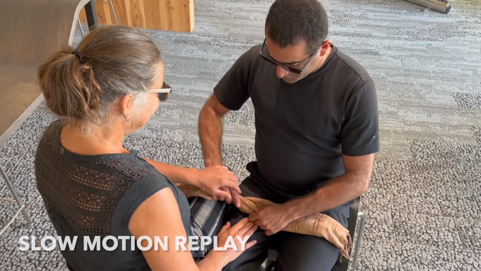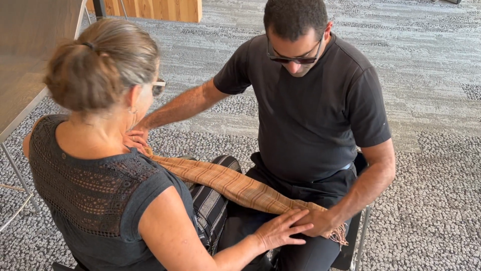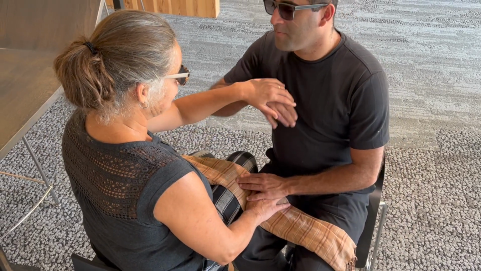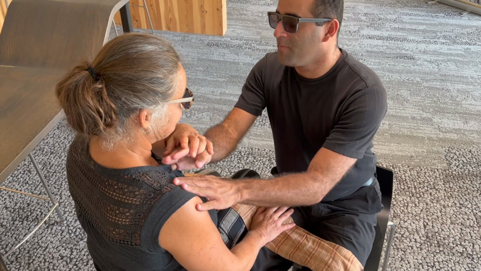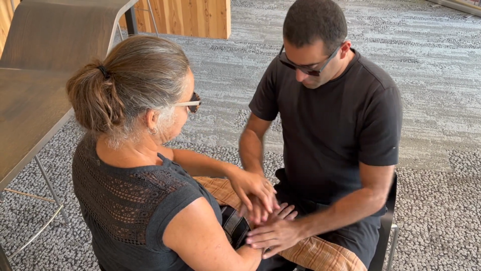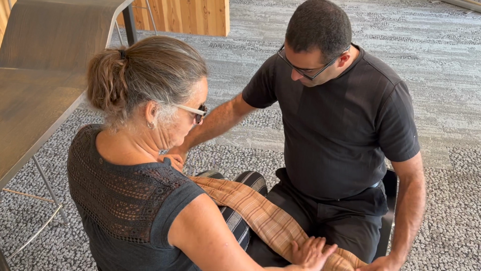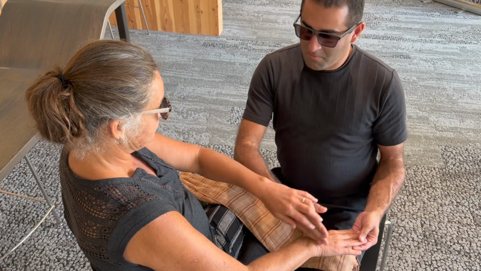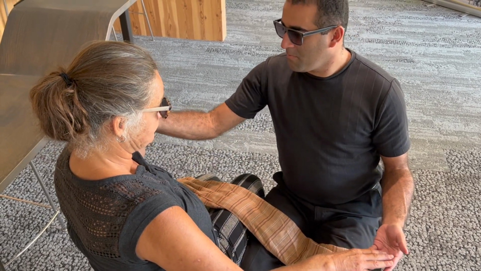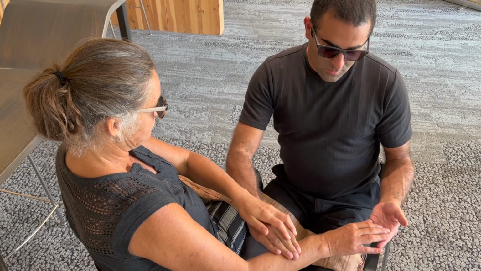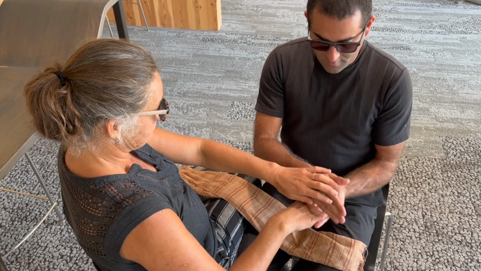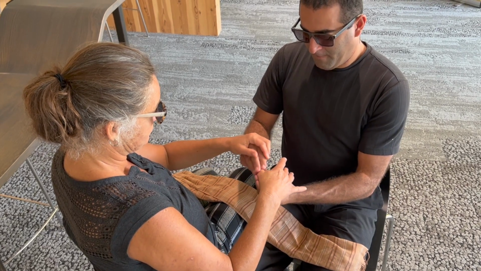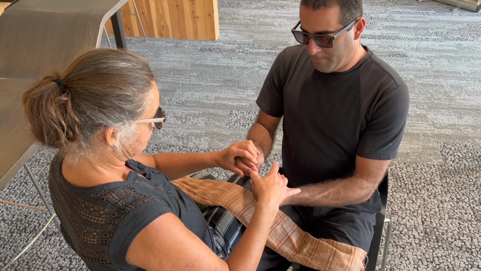Slow motion replay. I'd like to show you my scarf. This scarf is rather long. The end has a generous-sized fringe consisting of multiple twisted strands with knots on the end.